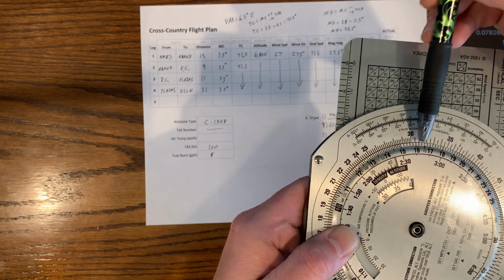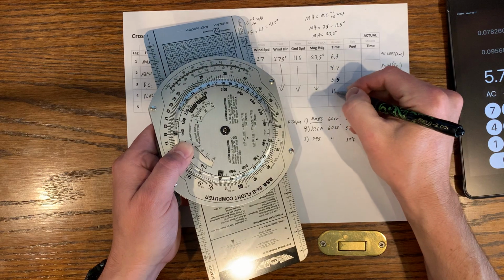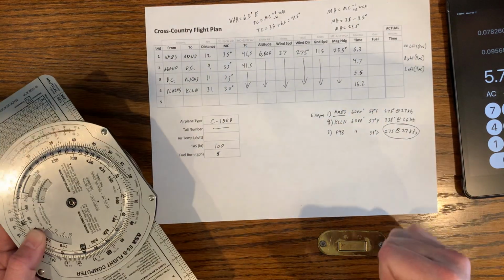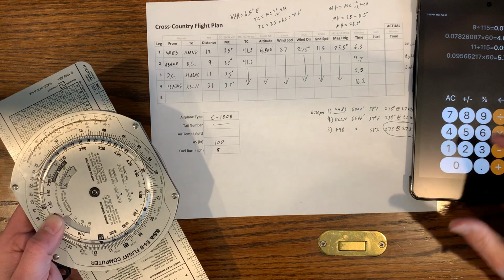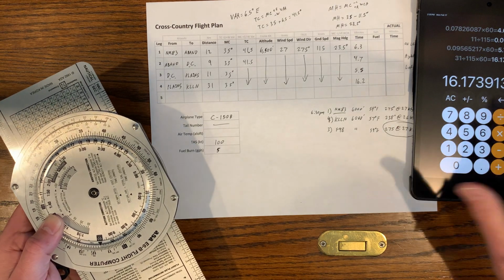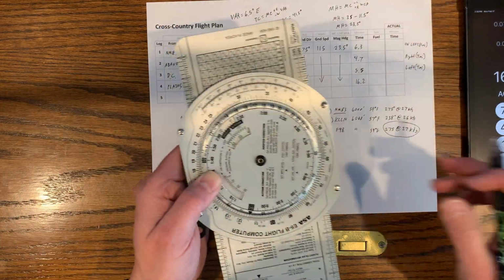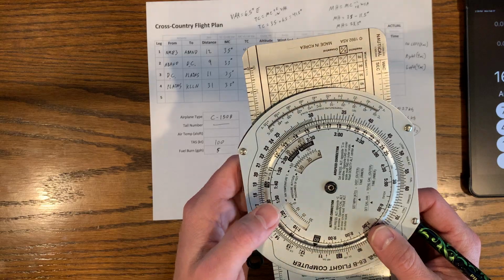Yep, 16.2 minutes. Now let's check our math just to make sure. So 31 divided by 115 times 60. Look at that, 16.2. So the E6B is a calculator for you if you just know how to use it.